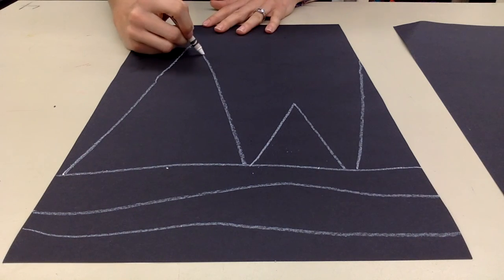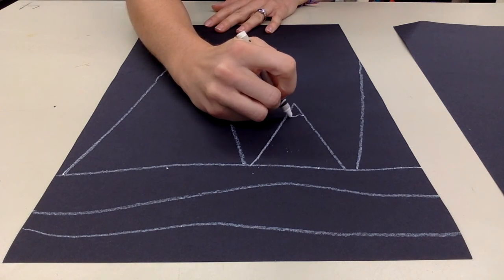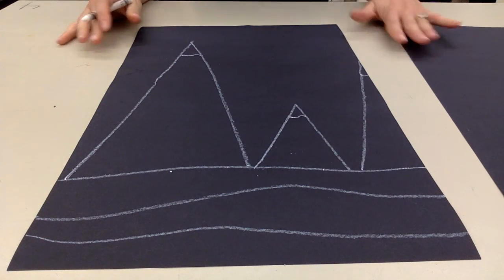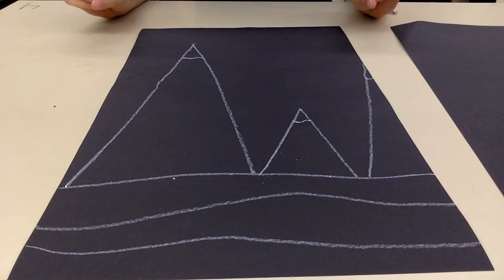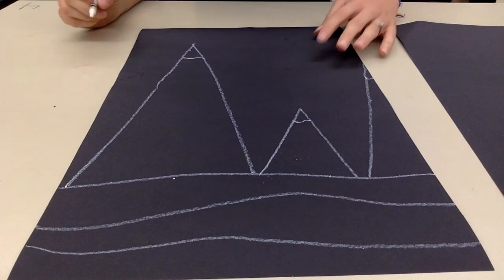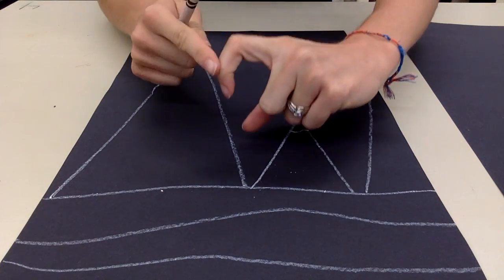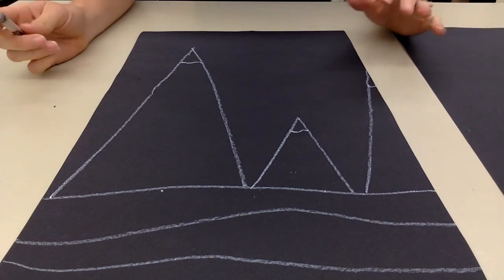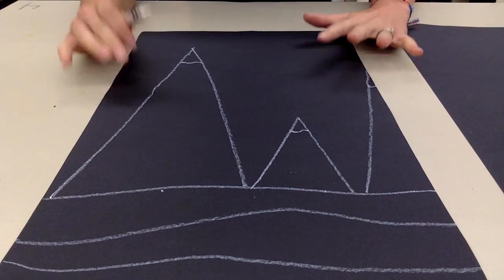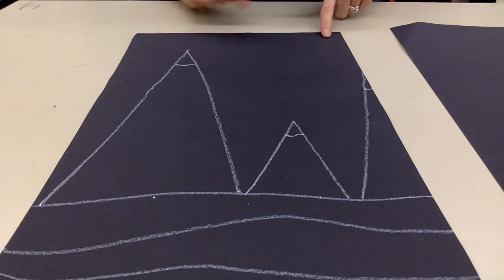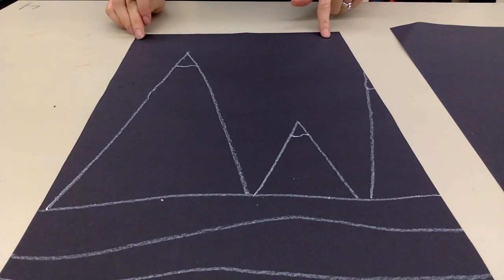The next thing you're going to do is make the line for the snow. And the last thing we're going to do is make that line to show movement in our sky. So this is where you want to make sure that you keep this space in between the lines, because the next thing we're going to do is use glue and trace over everything. You're going to start in a corner. It doesn't matter which corner you start in.